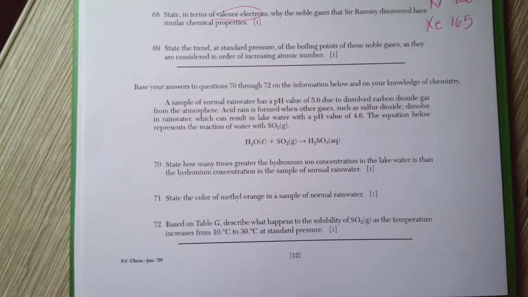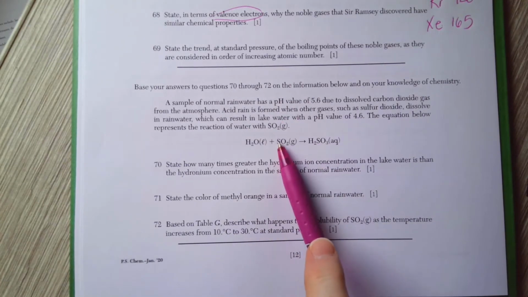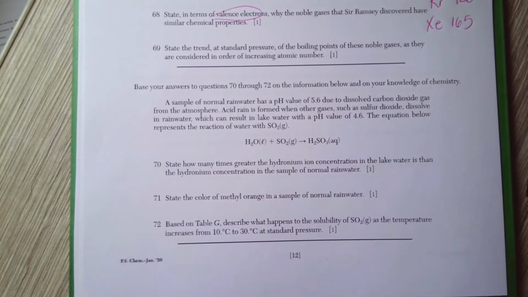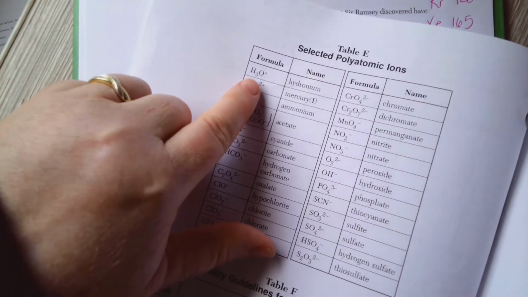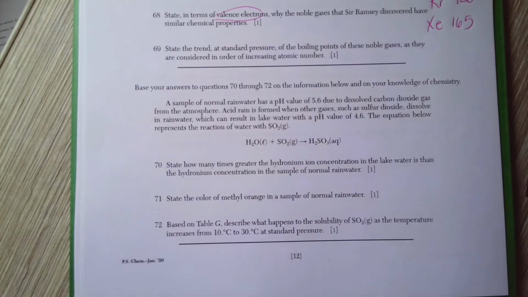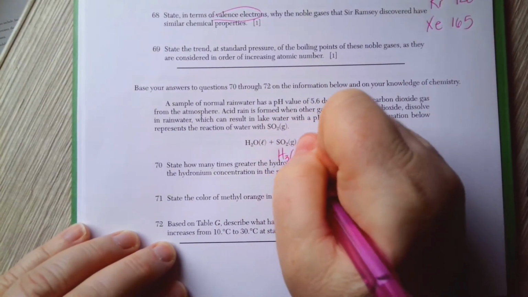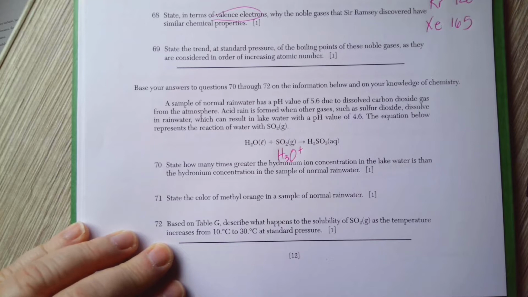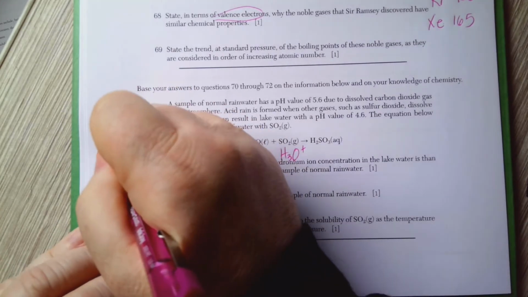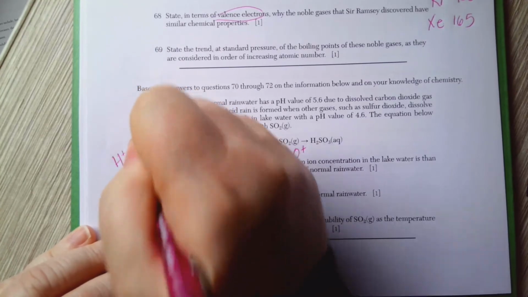All right, so let's not do the reading. Let's go to the question first. State how many times greater the hydronium ion concentration in the lake water is than the hydronium ion concentration in the sample of normal rainwater. Okay, so this is a lot of information here. So first of all, what is a hydronium ion? So let's look it up in case you forgot. Hydronium ion is first right here. Hydronium ion is H3O+.